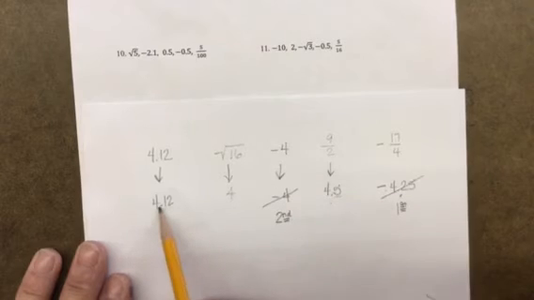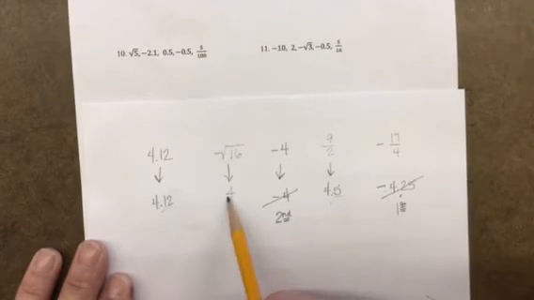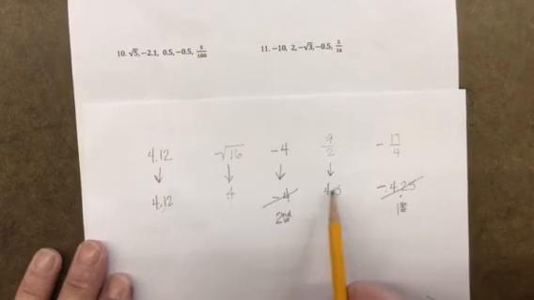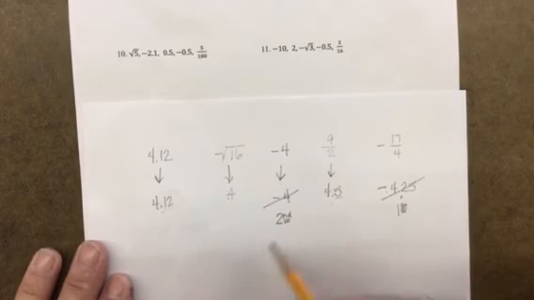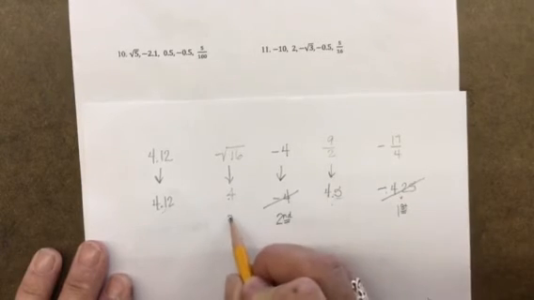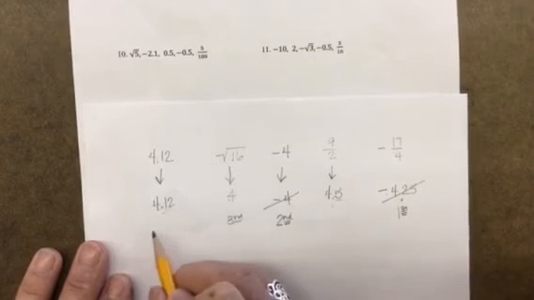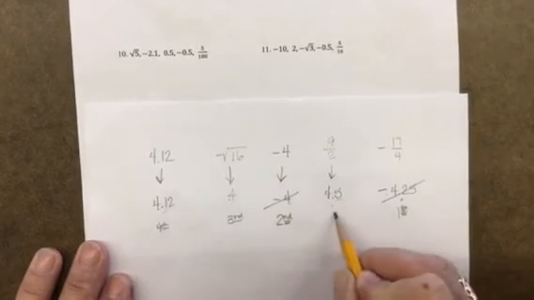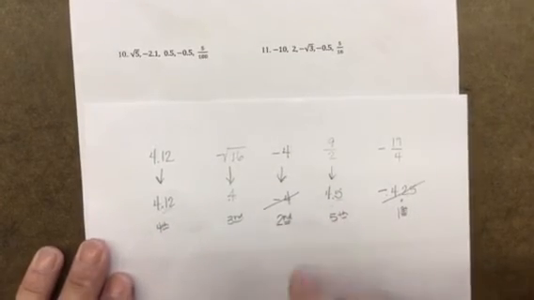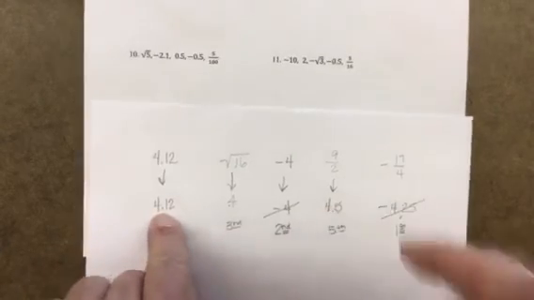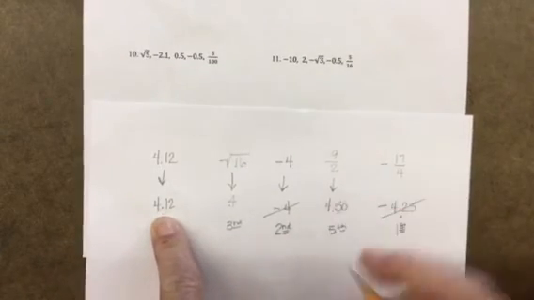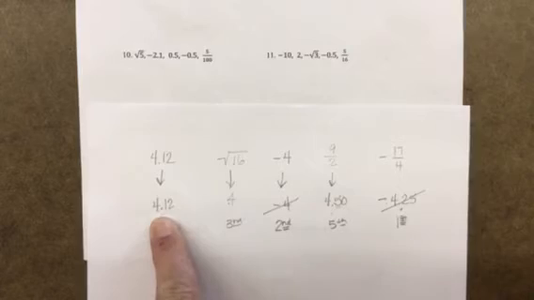It's almost like money. This is $4.12. This is $4. This is $4.50. Who has more money? Absolutely. So this will be third. You have fourth, and you have fifth. When you're comparing these two, who has more? You can even add that 0. 50 is larger than 12.